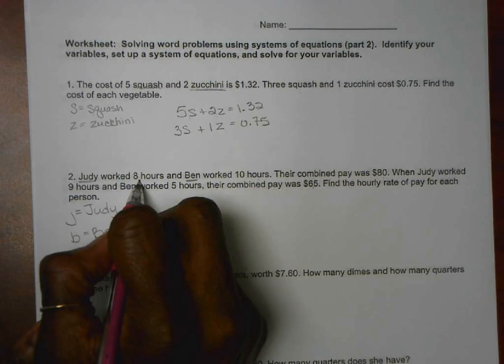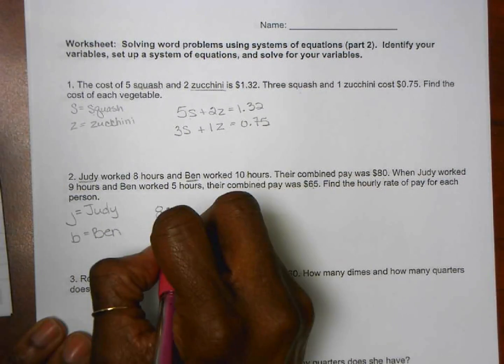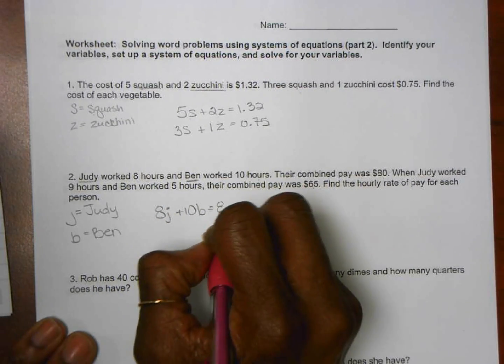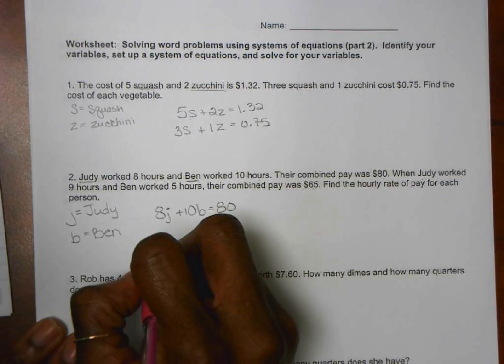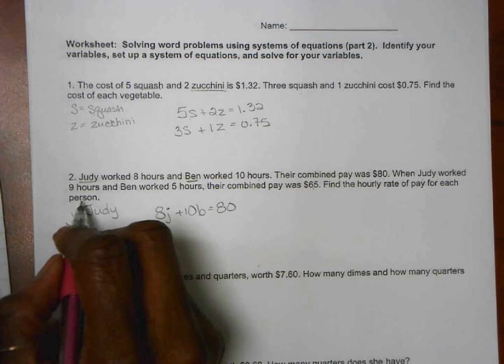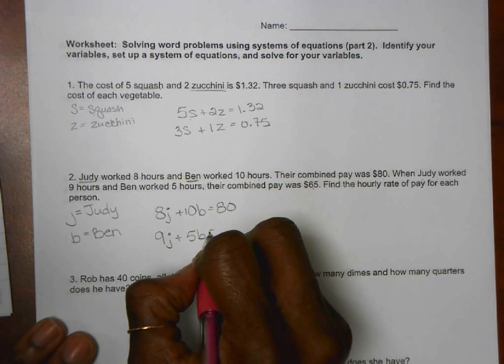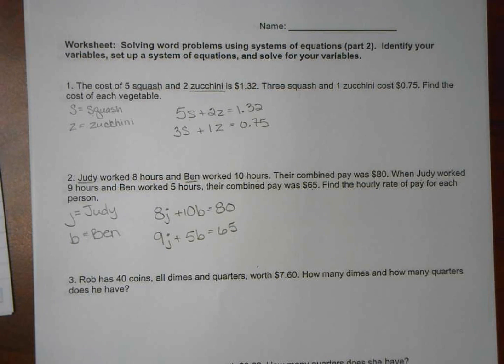So when Judy worked 8 hours, so 8 hours for Judy, and Ben worked 10, their combined pay was $80. So that's that first part. When Judy worked 9 hours, so 9 for Judy, and Ben worked 5, their combined pay was $65. That's it. That's all. Identify the two things that you're talking about, and then just go through and read what they say. All right? We'll do a couple more.